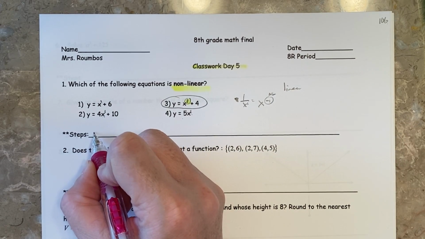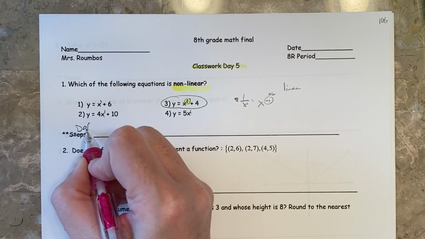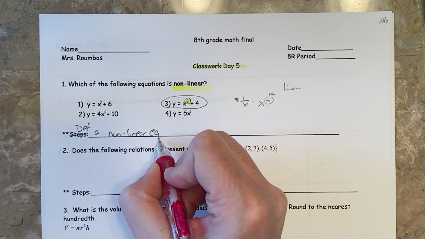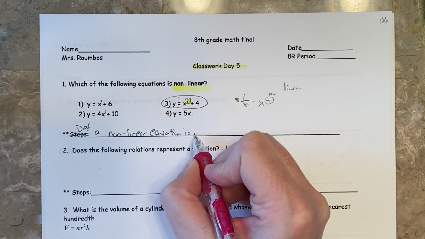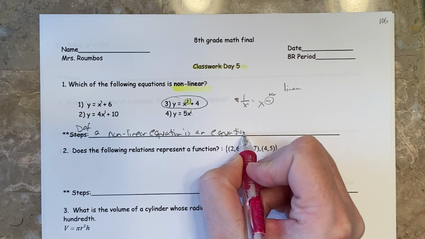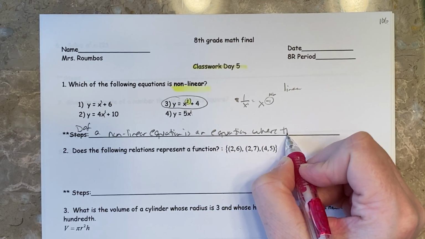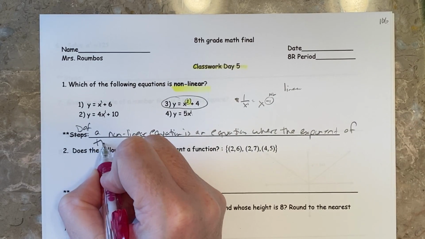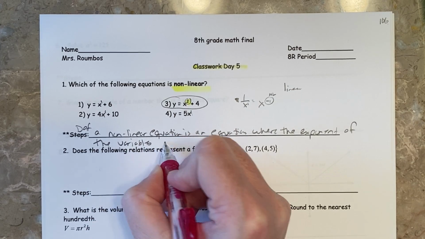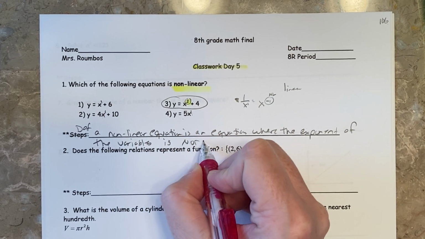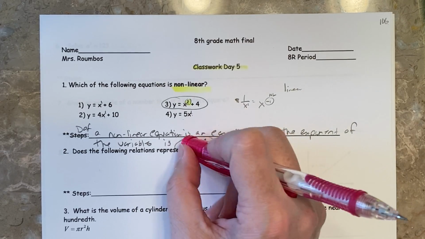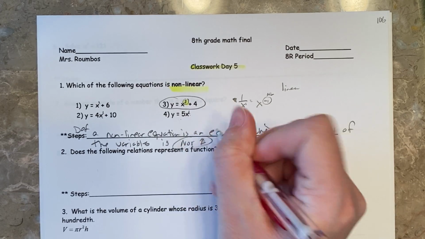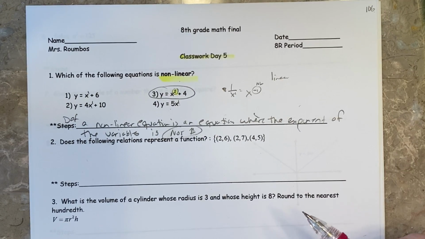All right, so this is more like a rule, or maybe like a definition. A non-linear equation is an equation where the exponent of the variable is not 1. So that's the most important thing. It is not 1. Okay? So if it's a multiple choice question, which it will be, look for the one that doesn't have the 1.